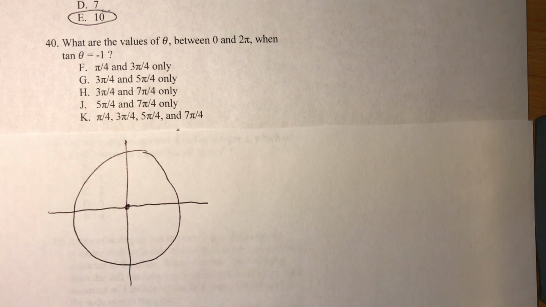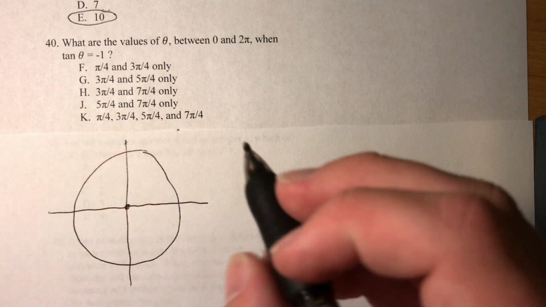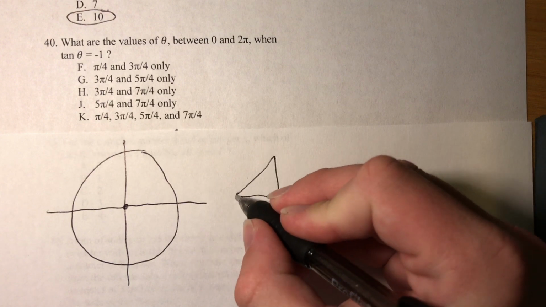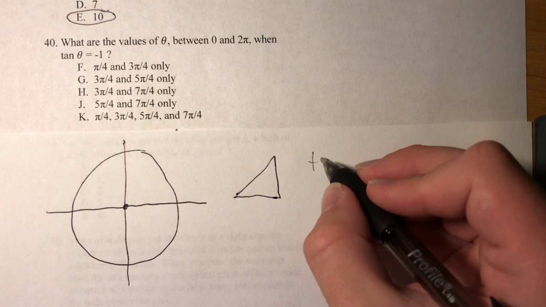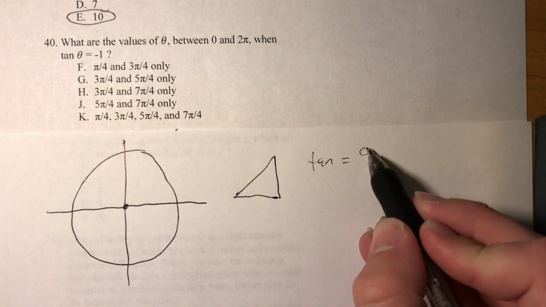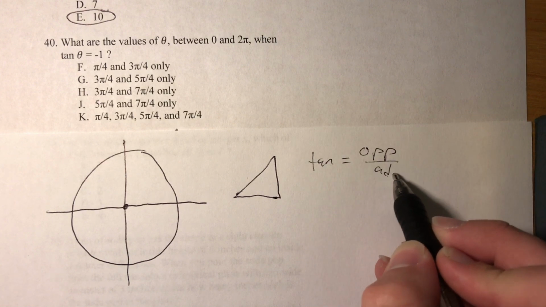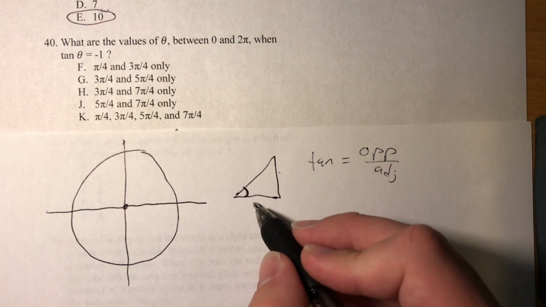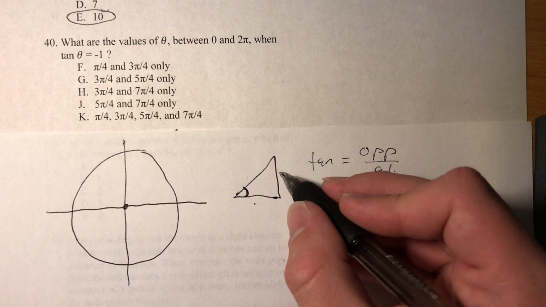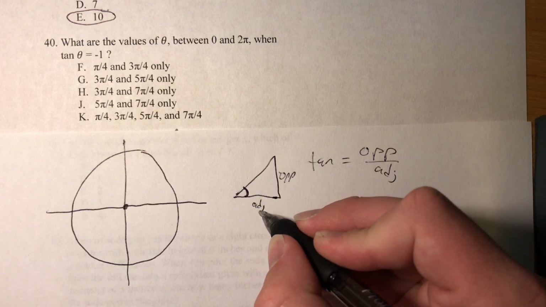So, if tan of theta equals -1, right? Let's just look at a triangle. Tan of theta, remember, tan equals opposite over adjacent, right? And so if we're looking at this angle, it's this side over this side, right? Opposite over adjacent.